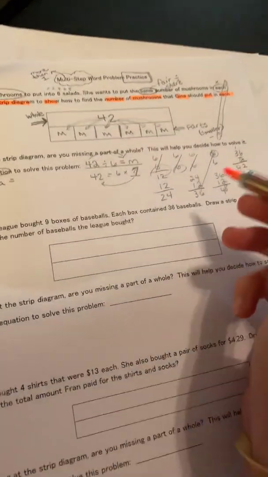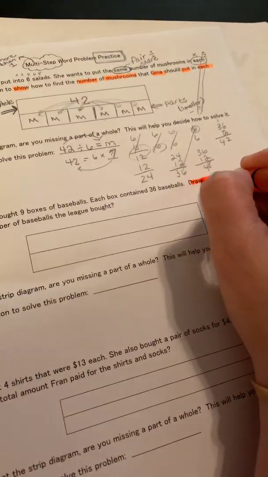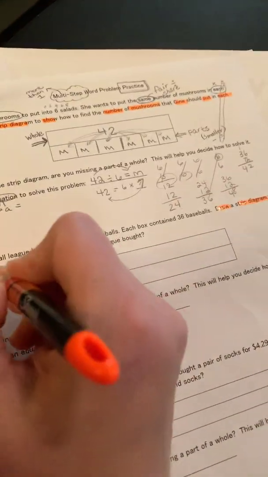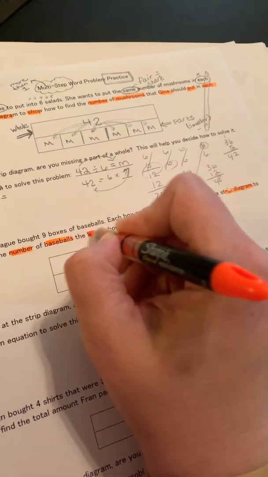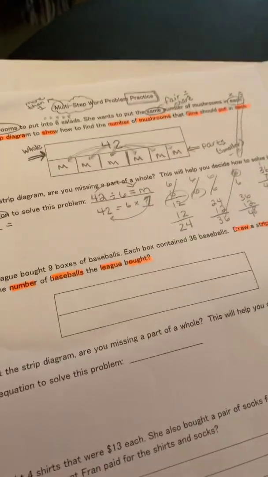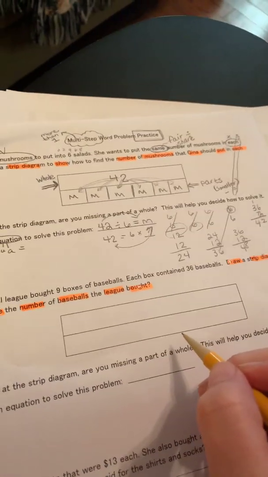All right, boys, read us about baseball. So they read. Girls, what are we looking for? I want y'all to summarize. We're supposed to draw what? Strip diagram. Why? To find or to solve the number of baseballs the league bought. Do we have a whole amount of baseballs for the whole league?